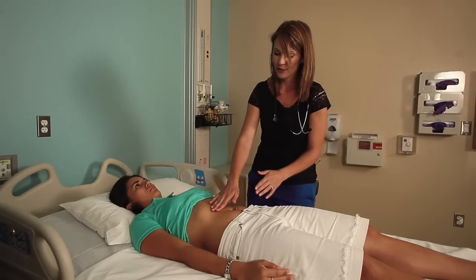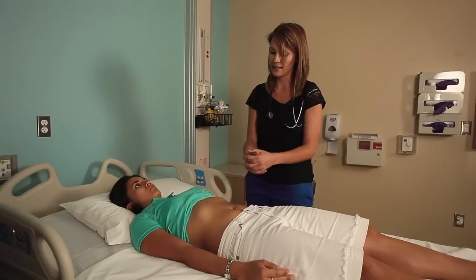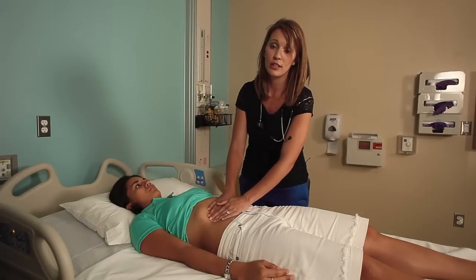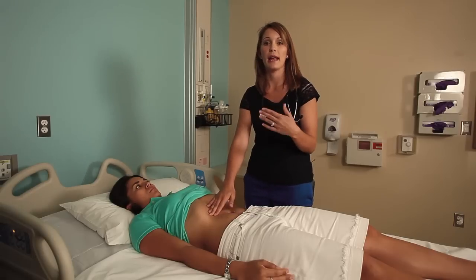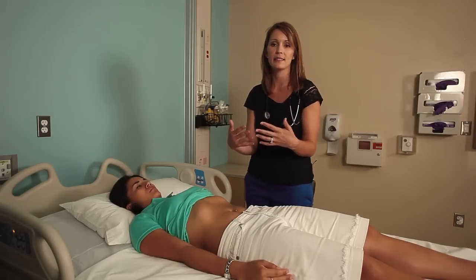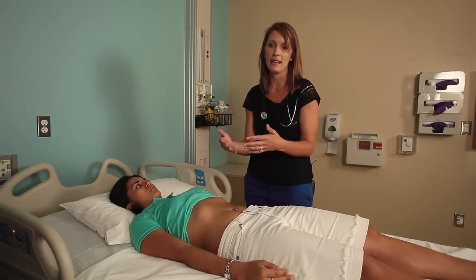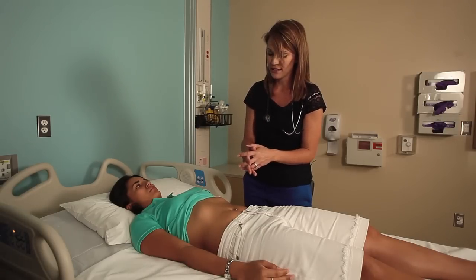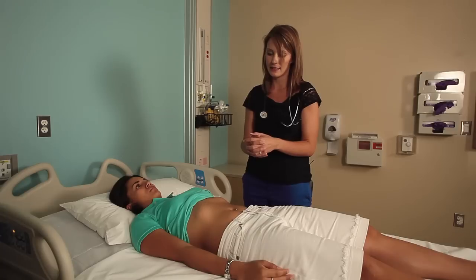While I'm pressing, another special test that you can do is called Murphy's sign. It's a test for cholecystitis. While you're deeply pressing down in the right upper quadrant, pressing for that liver, you can have the patient take a really deep breath. If the pain is so severe that it causes them to cease their inspiration, so it's a cessation of inspiration due to pain, that means there could be some inflammation in the gallbladder. So if the patient is unable to take a deep breath while you're palpating deeply in that right upper quadrant, that can indicate some cholecystitis or gallbladder inflammation.